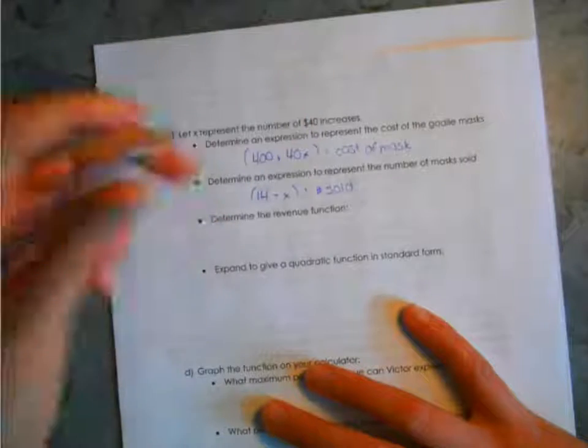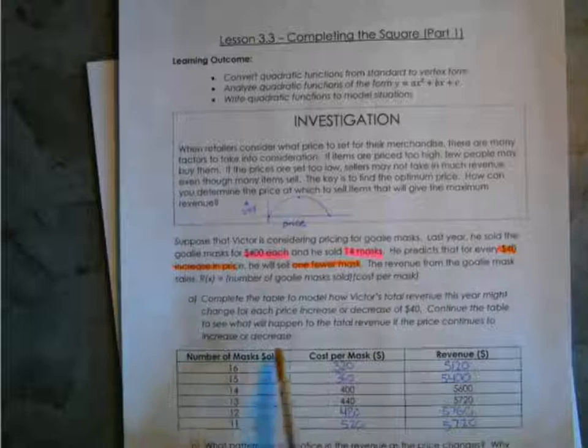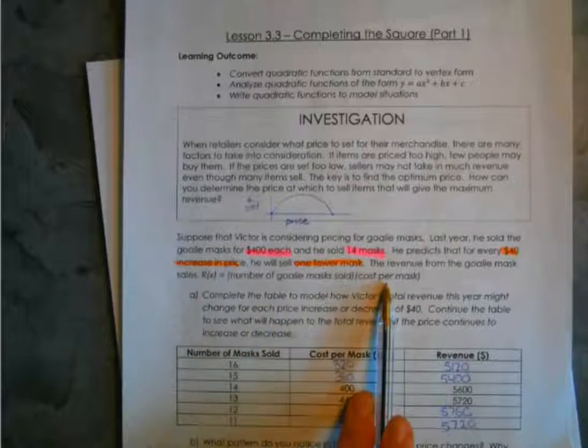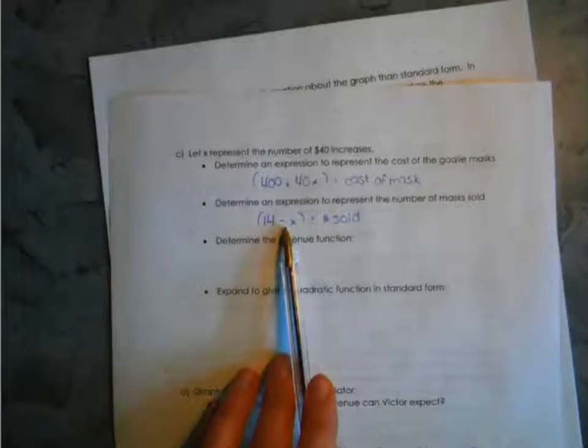Okay. Then it tells you to determine the revenue function. And remember, they actually mentioned to us here, the revenue function is represented by the number of masks sold times the cost per mask. And we just came up with functions that represent both of those.